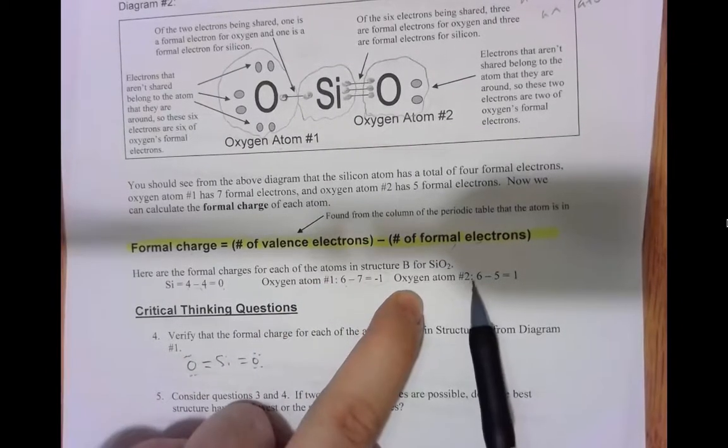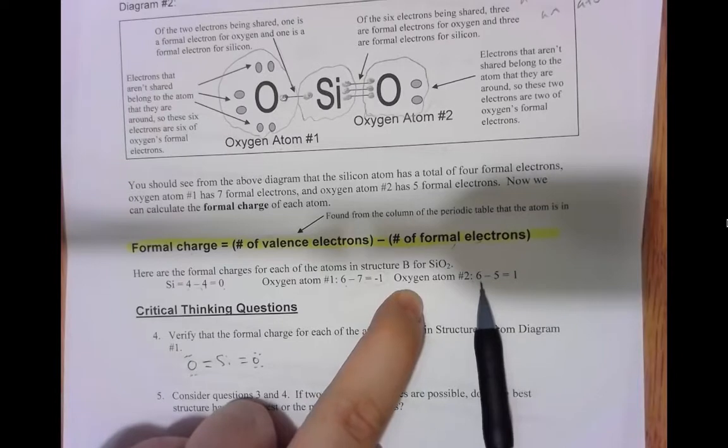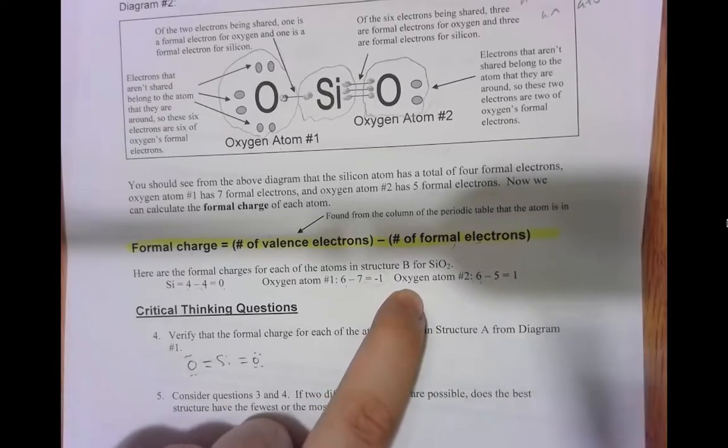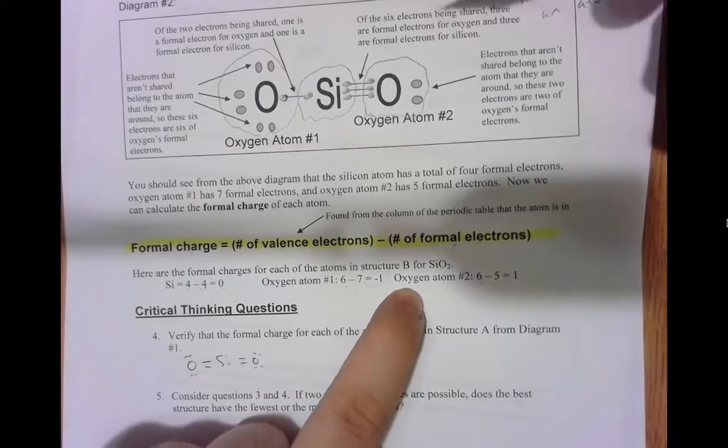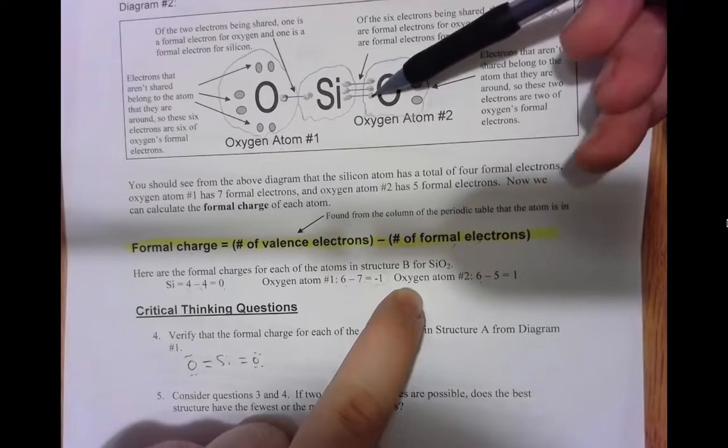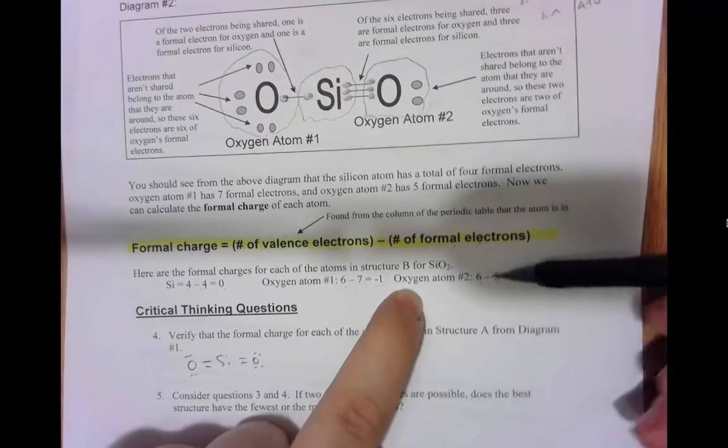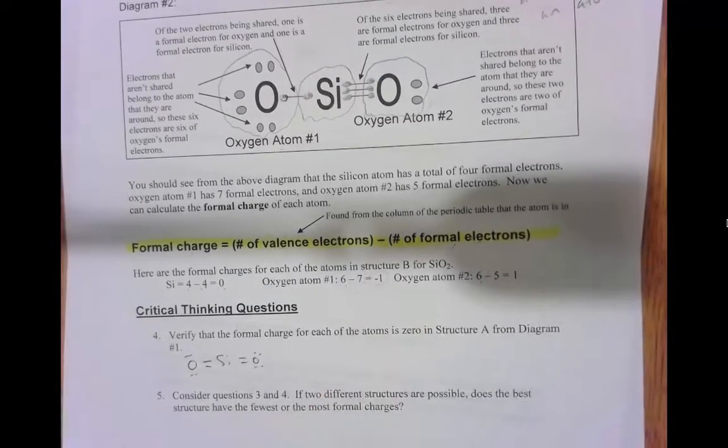Oxygen number 2, we do the same thing. Oxygen still has 6 valence electrons. It doesn't change because we just went to another oxygen atom. Now we can count up the formal electrons. It has 1, 2, 3, 4, 5. So 6 minus 5 is 1. That is how you calculate the formal charges.